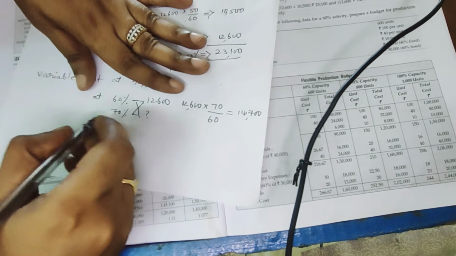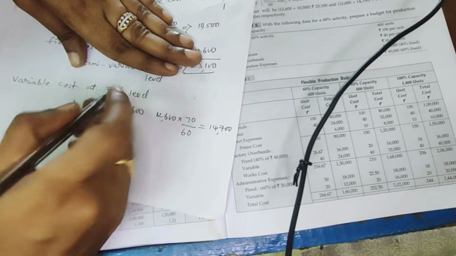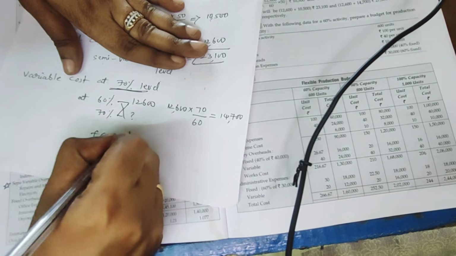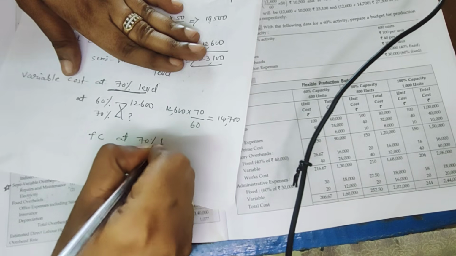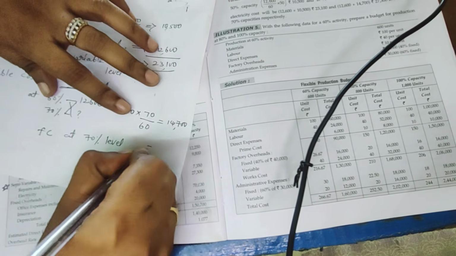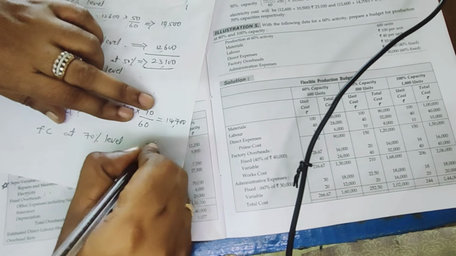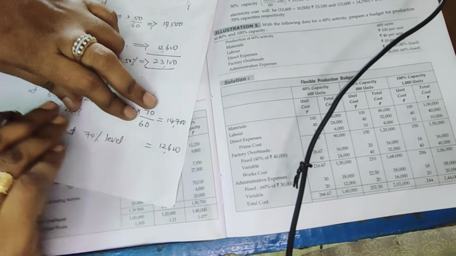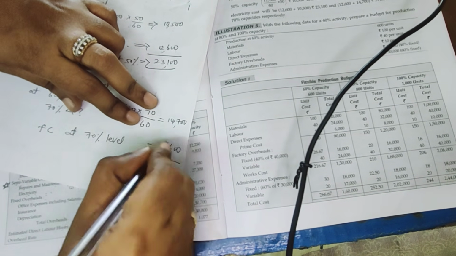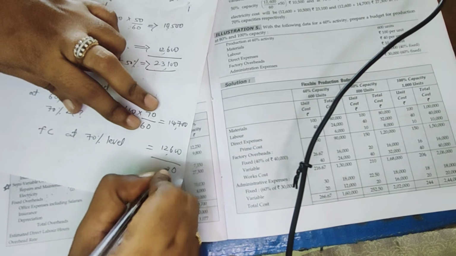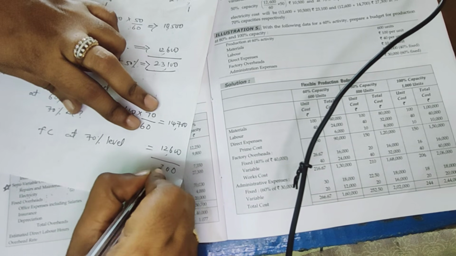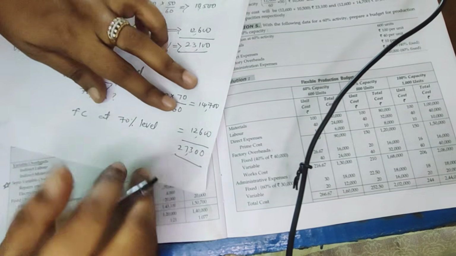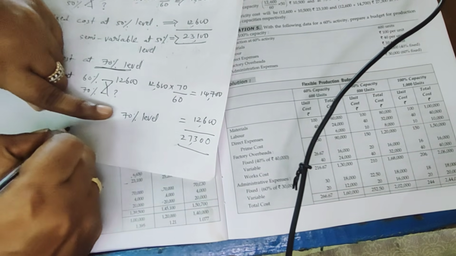14,700 is the variable cost at 70% level, and fixed cost at 70% level will be the same as 50% and 60%. What is the value? 12,600, because if level changes, fixed cost will not change. So what is the total of this? 27,300. So what is this 27,300?